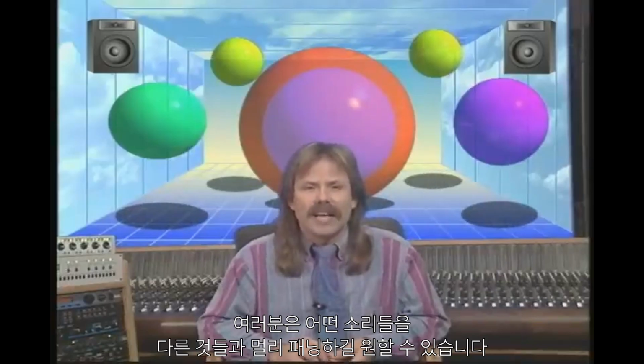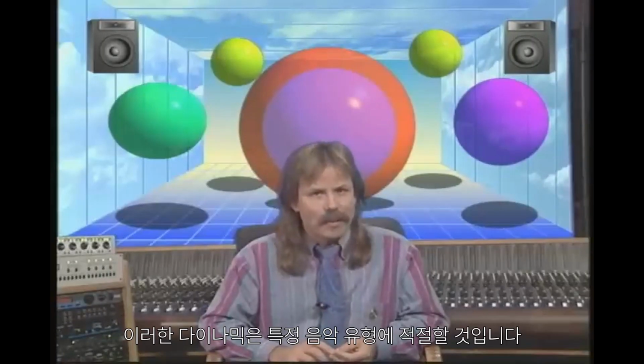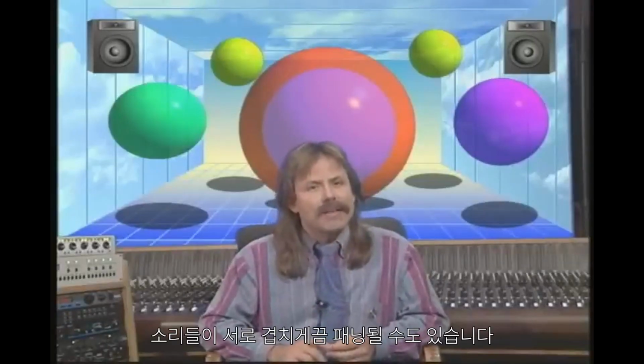You might want some sounds to be panned as far from each other as possible in order to create clarity. Such a dynamic might be appropriate for certain types of music like acoustic jazz, folk music, and bluegrass. On the other hand, sounds may be panned such that they overlap in order to create a wall of sound, making the mix seem more cohesive. This is commonly done in heavy metal, alternative rock, and new age music.